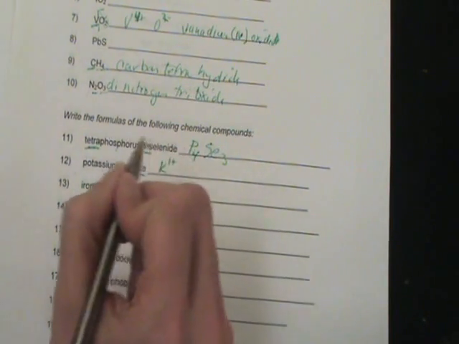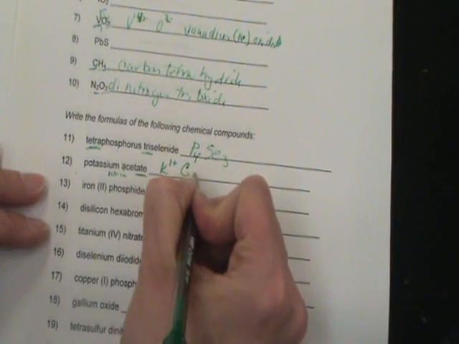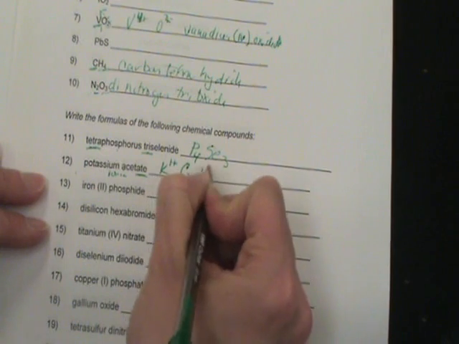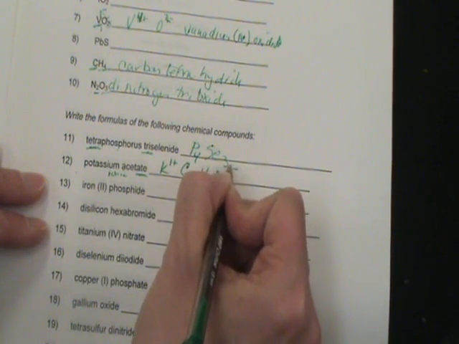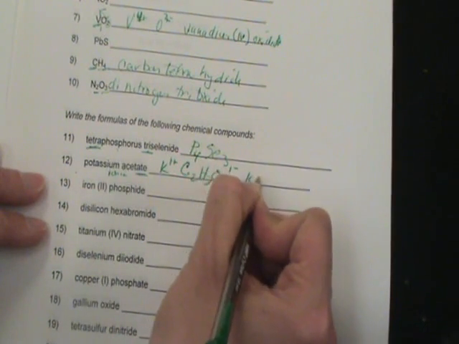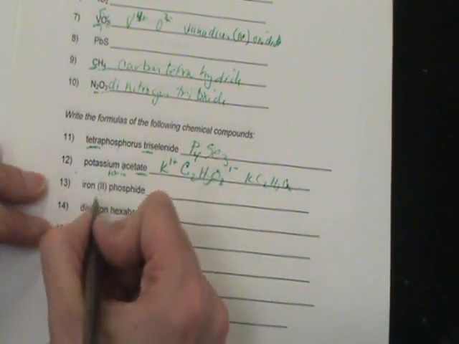Acetate ends in ATE, so I go to the back of my chart, and can you see this? I find, where's acetate? Acetate, first one up here, okay? It has a -1 charge. So I'm going to say this is C2H3O2. This is a 1 minus. Remember, we cross these, and I'm going to get K C2H3O2.